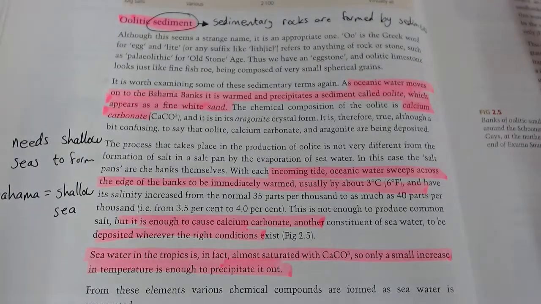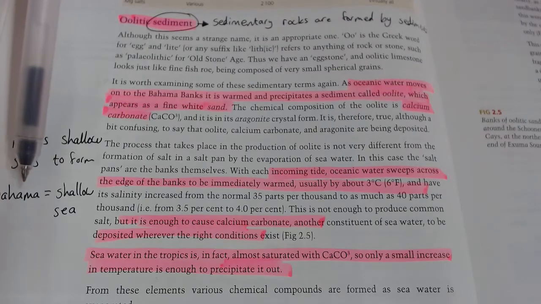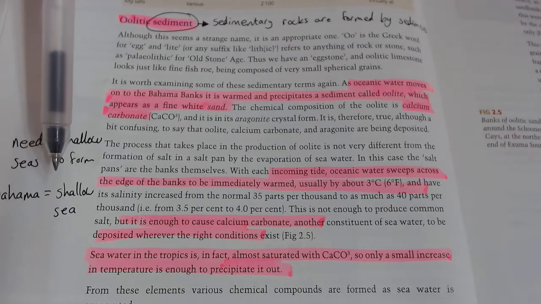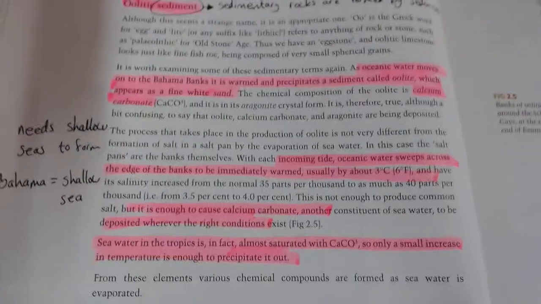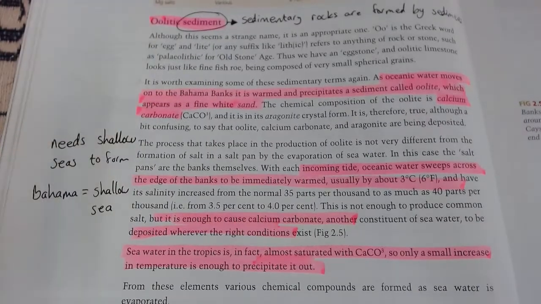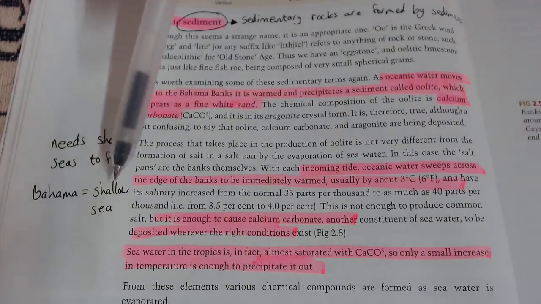Again, we have our very shallow seas around the Bahamas. Look what I've added out here. Oolites need shallow seas to form. Bahama, Spanish for shallow sea. Sorry, you can't see all that. Bahama means shallow sea.